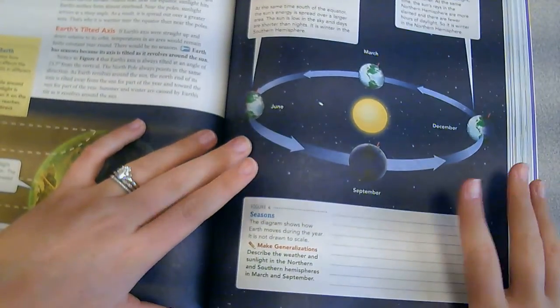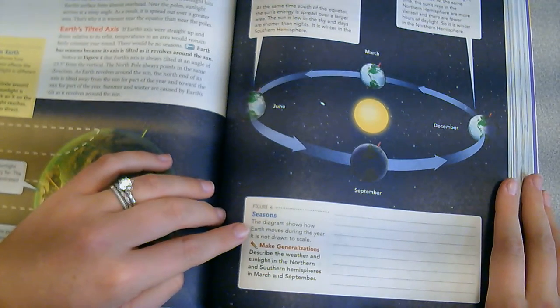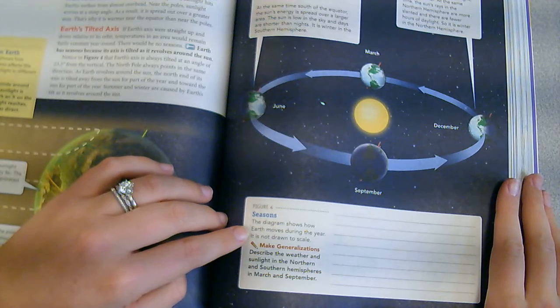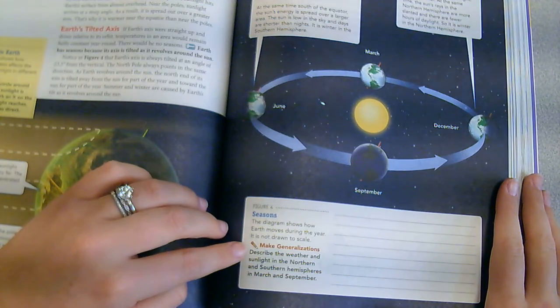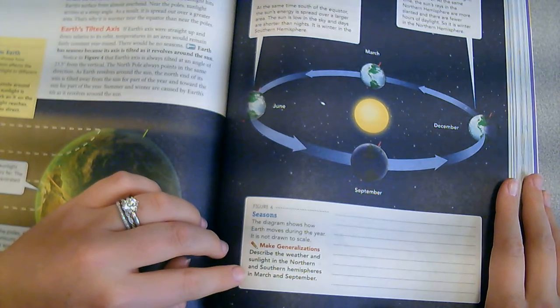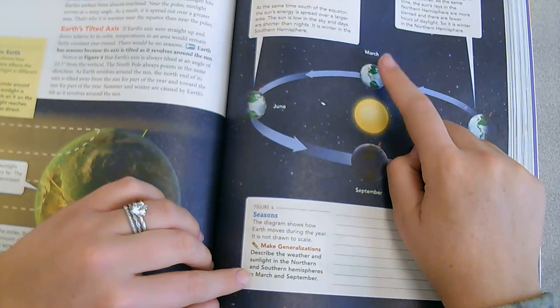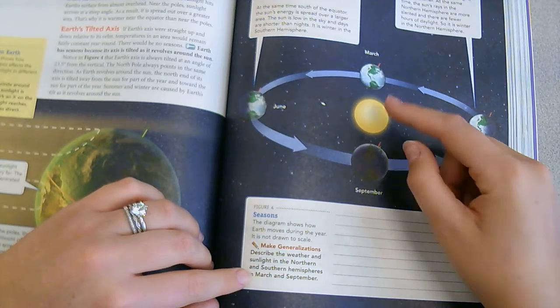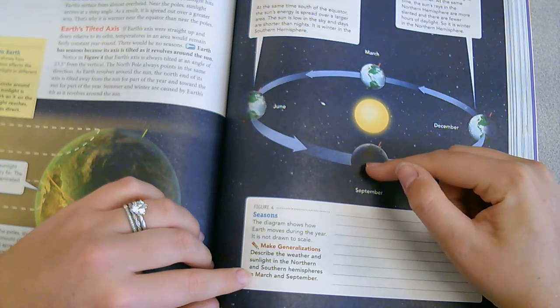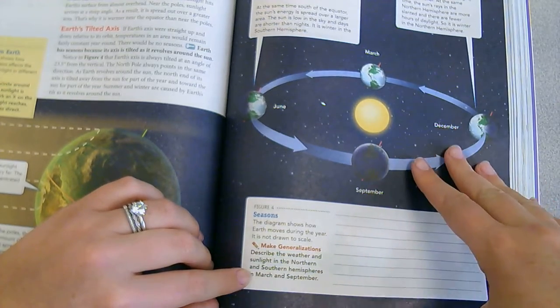All right, for Figure 4 on this page, the diagram shows how Earth moves during the year, but it's not drawn to scale. So describe the weather and sunlight in the northern and southern hemispheres in March and September. So you're going to look at March in the northern and southern hemisphere, and then you're going to look at September in the northern and southern hemisphere and describe the weather in those areas.